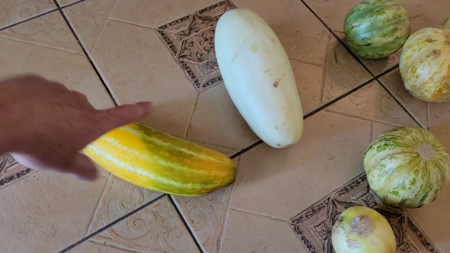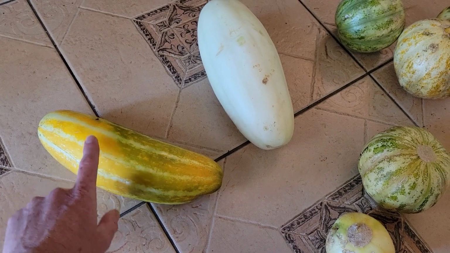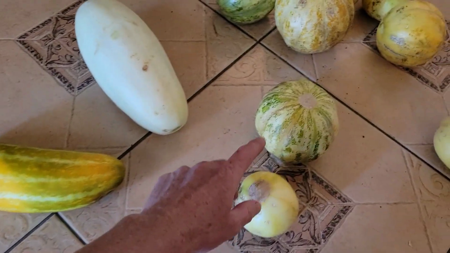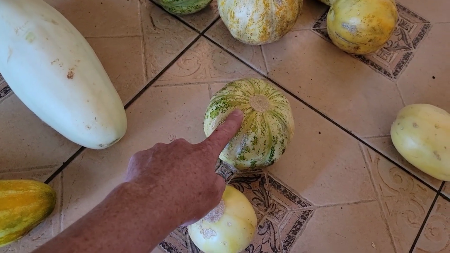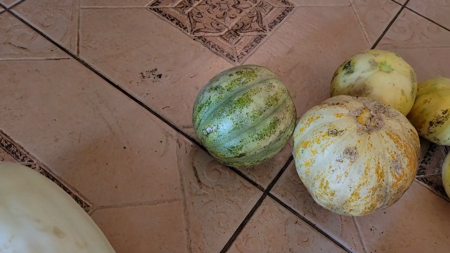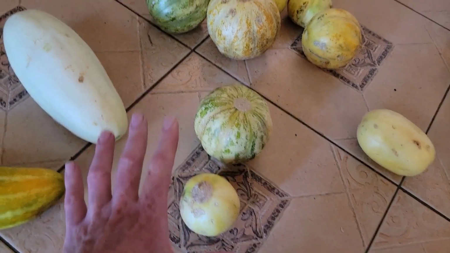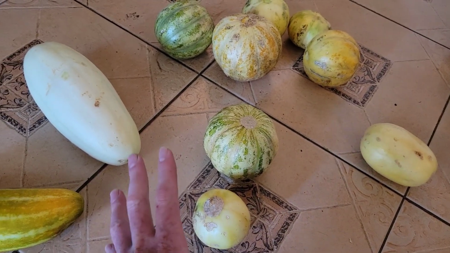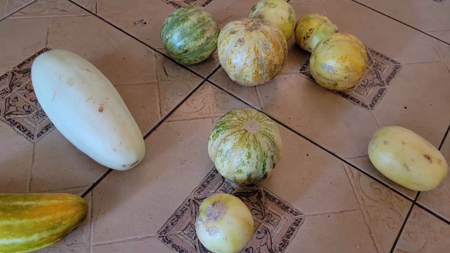Here, I'll show you, kind of like that, except for darker. So these would be dark stripes with light. These are light green with dark splotching, kind of like that guy right there, but they've matured for seed. They've gotten soft. They're ready to be processed for seed.